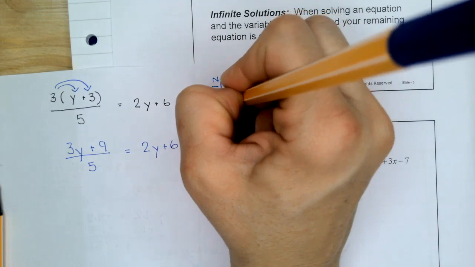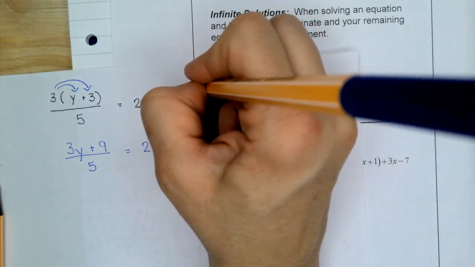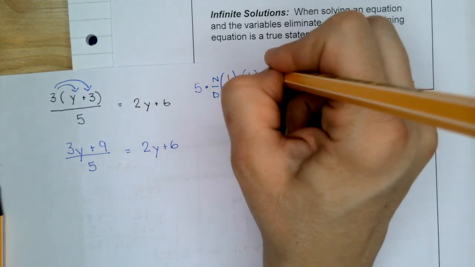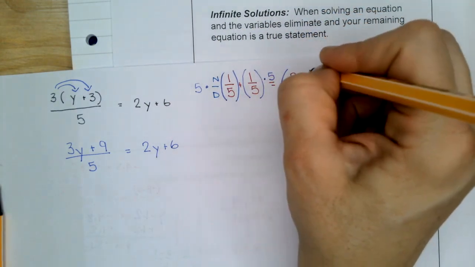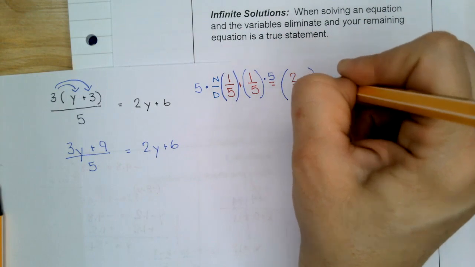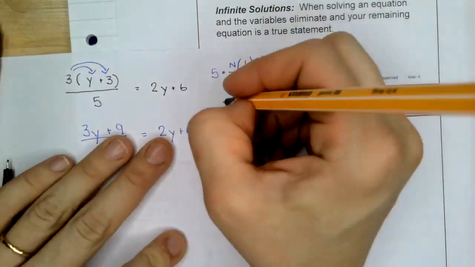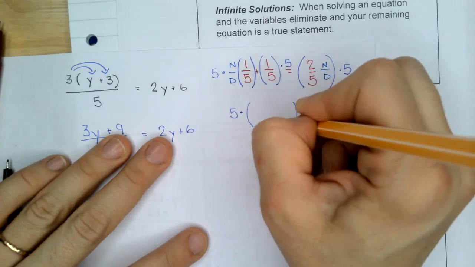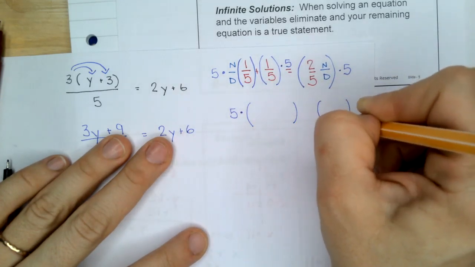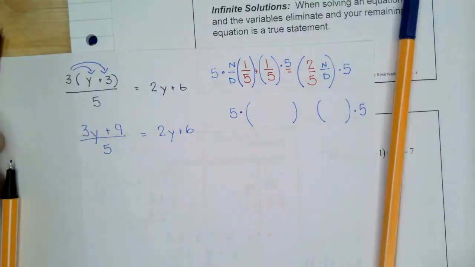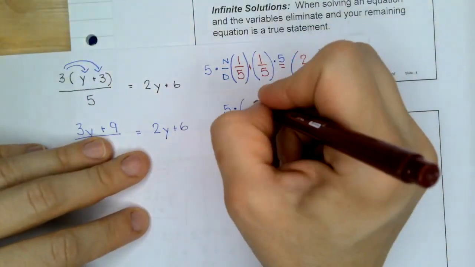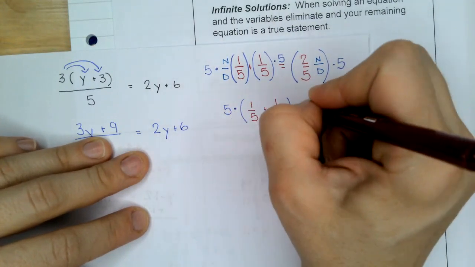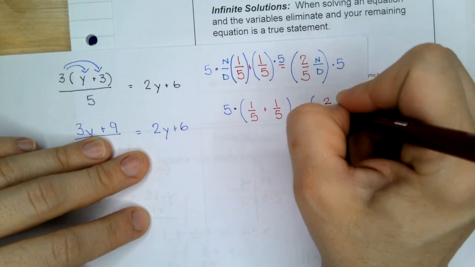So 1/5, the denominator is 5. I'm going to multiply it by 5. I have to do everything multiplied by 5. Okay, both sides multiplied by 5. It's probably better to write it like this. We're going to multiply this side by 5, and then we're going to multiply this side by 5. And this side is 1/5 plus 1/5, and this side is 2/5.